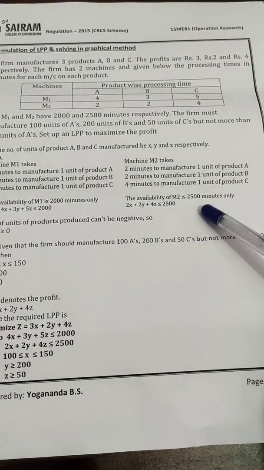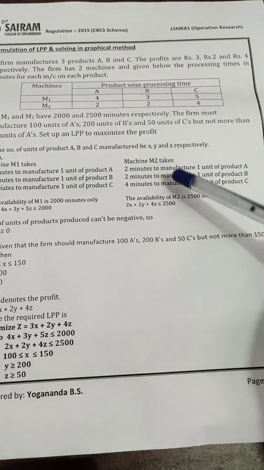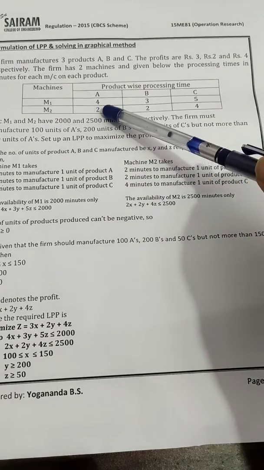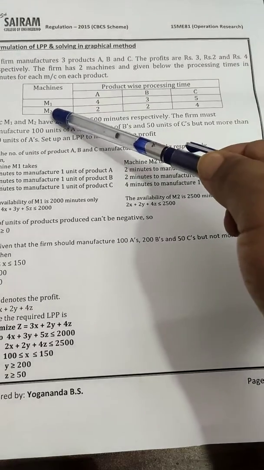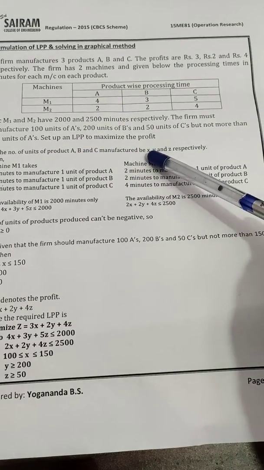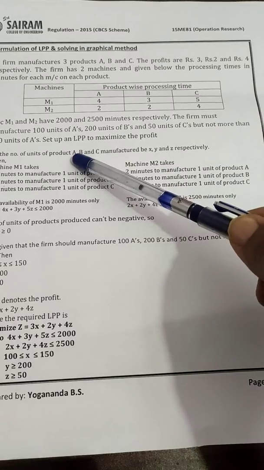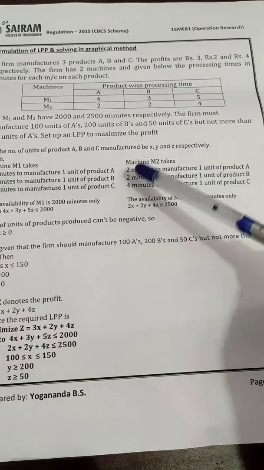Similarly, the availability of machine 2 is only 2500 minutes. So the constraint will be formulated like this: for one single piece of product A, the time taken on machine 2 is 2 minutes. If I produce X units of product A, the time consumed on machine 2 is 2x.